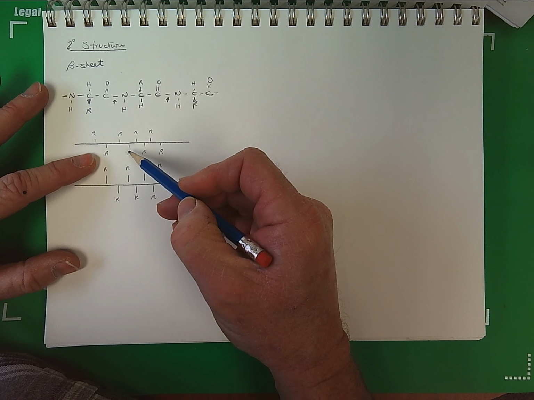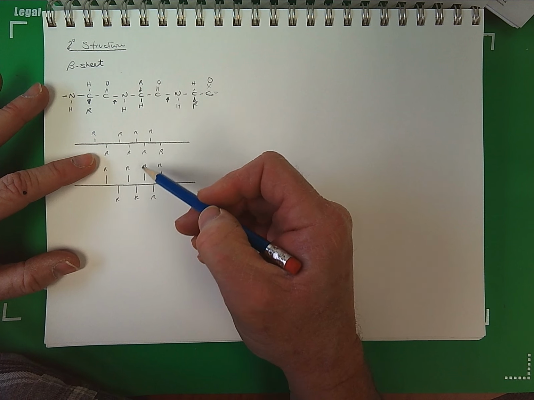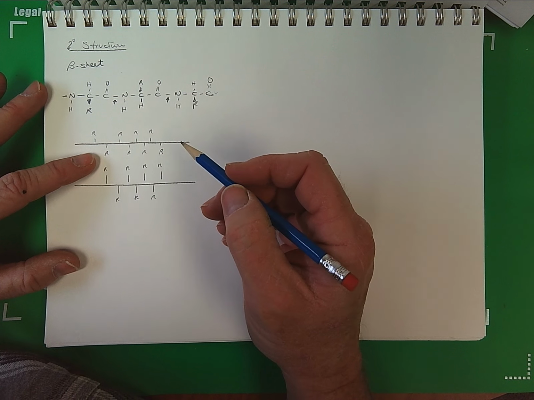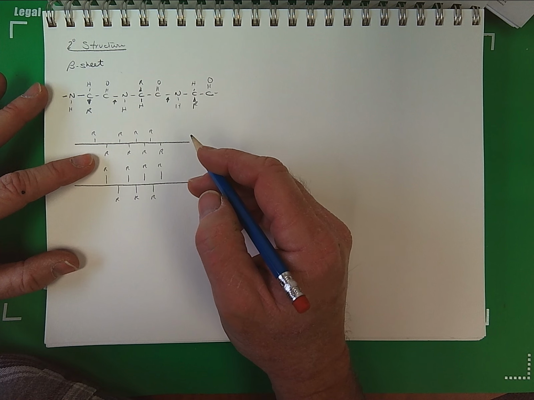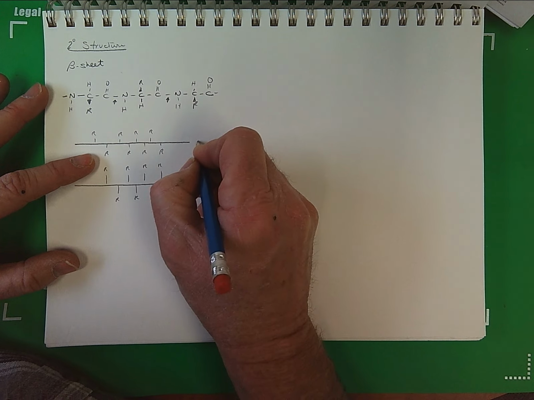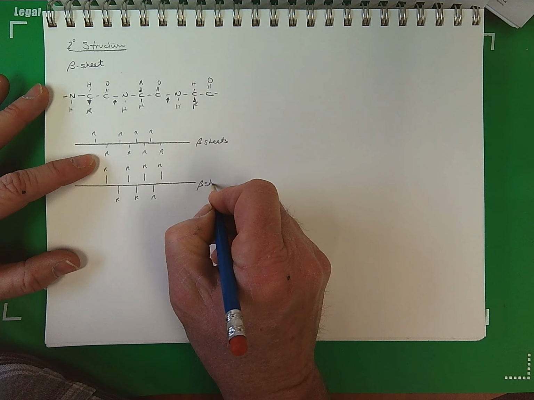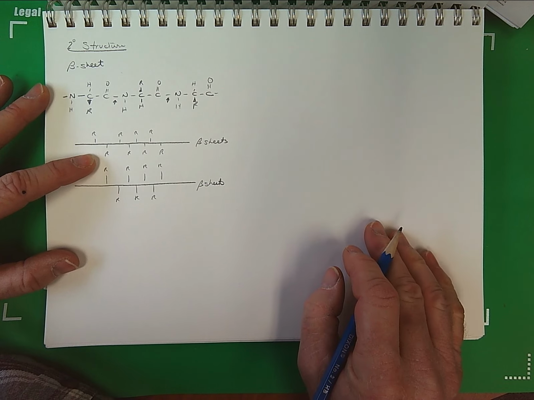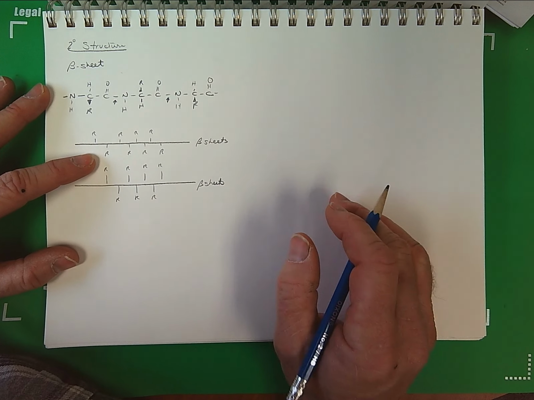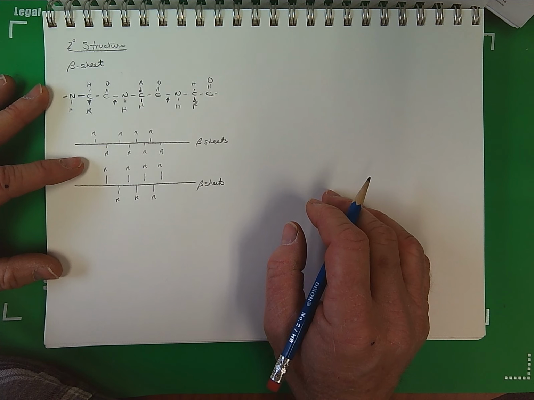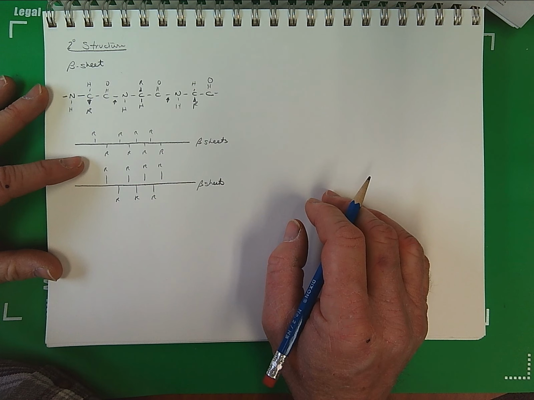If they are charged, opposite charges. If they are polar, forming hydrogen bonds. These are each called beta sheets, and these can form very, very stable structures and very strong structures.